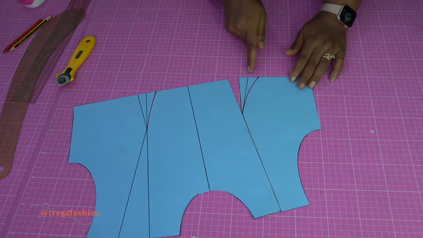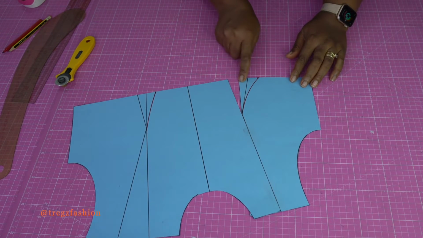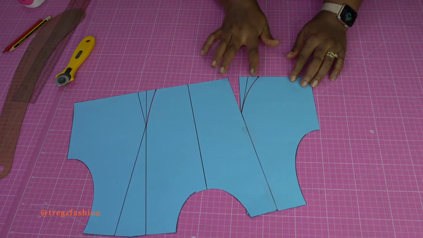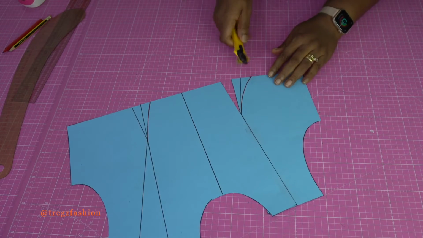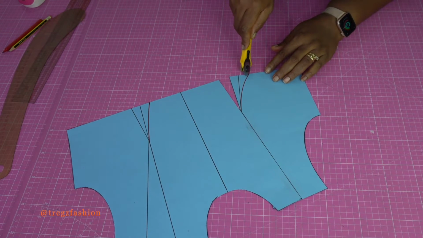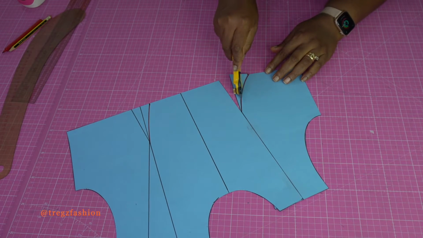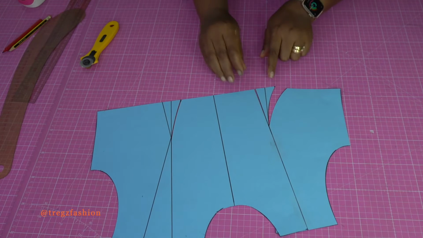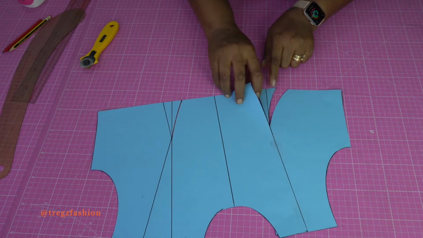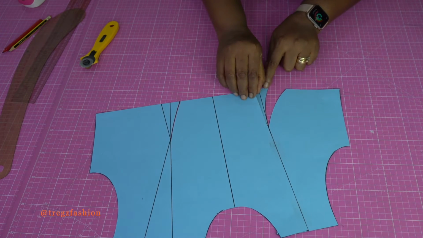Now take note, you still have this waist dart here, so we need to eliminate this waist dart so that we can create our pleat here. You're going to cut on this curved dart, your new curved dart, like so. Once you cut on it all the way down to the dart tip here, you are going to overlap the value of this dart and close it up.